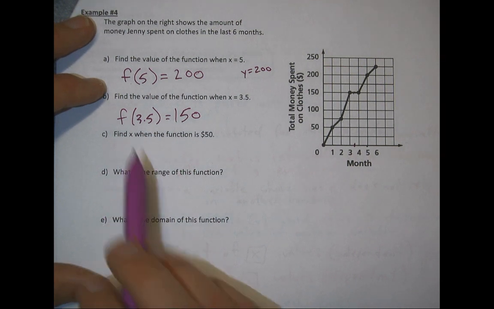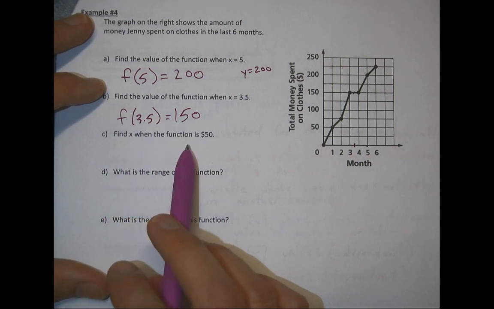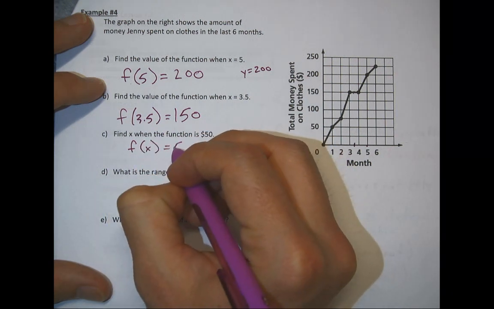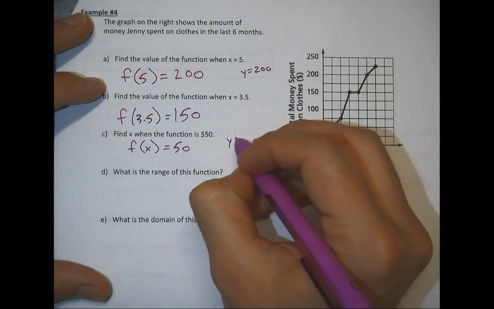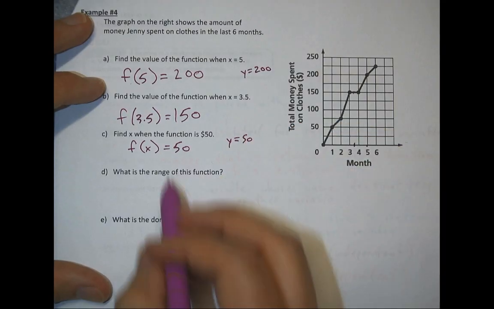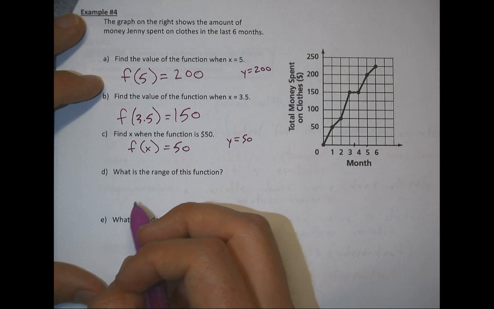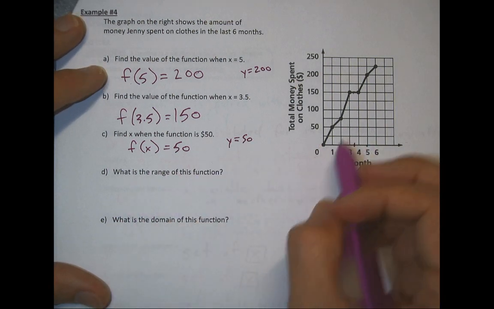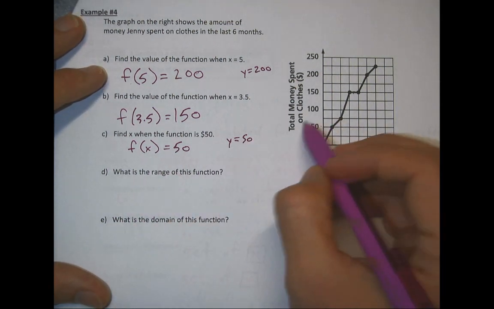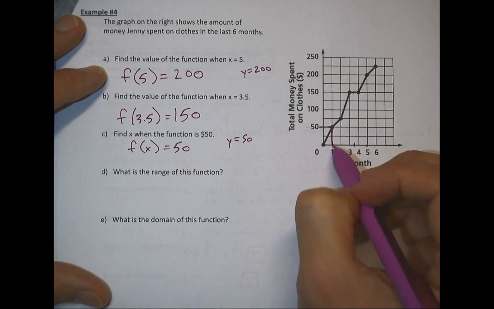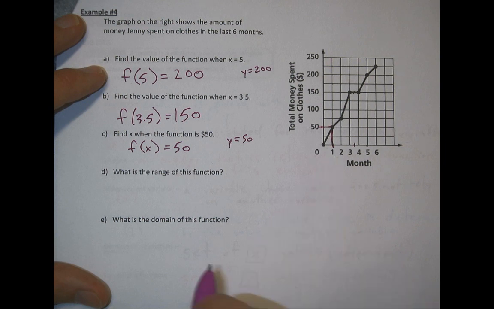All right, find x now when the function is 50. So f of x equals 50. So that means y equals 50. We're trying to find x. Okay, so where is that true? When y is 50, so go to your y, follow it over. Y is 50 when x is 1.